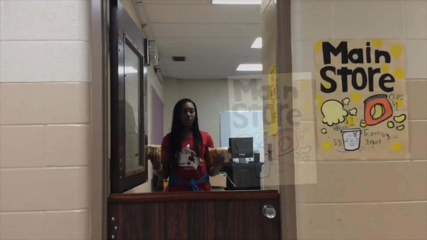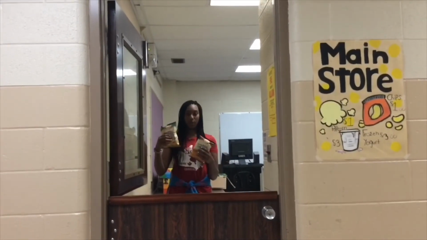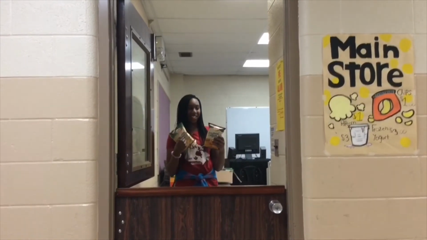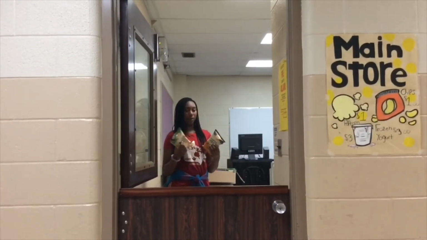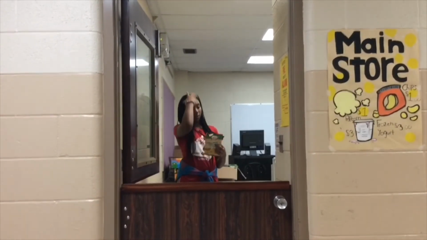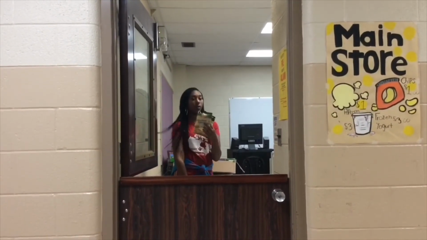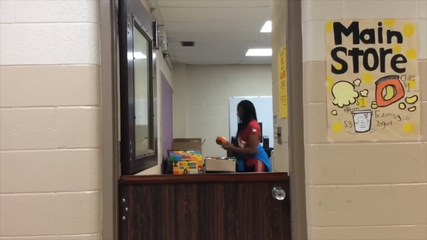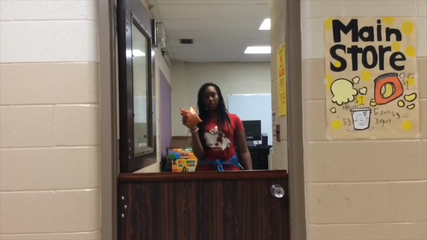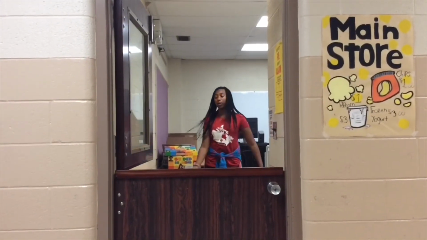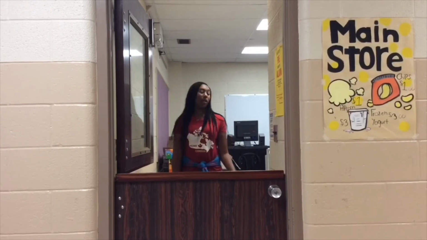Hey guys, this is the general store. Here are some chips that we're selling because we're selling barbecue and sour cream. These are pretty much all for $1 except for the frozen yogurt. These are some chips that we're selling. We're also selling some of the sun chips, harvest cheddar, just like pretzels, I think. I'm not really sure, but they're there. So yeah.